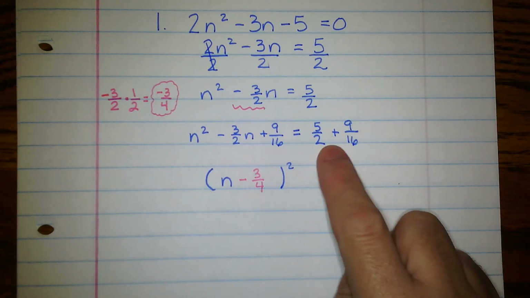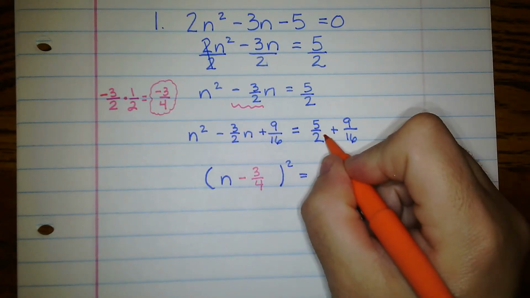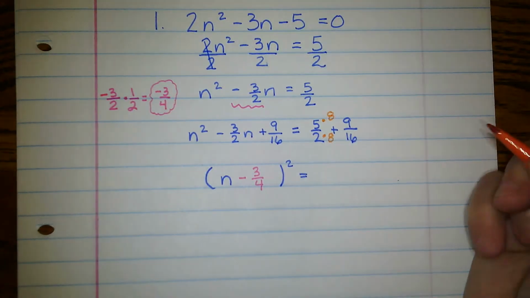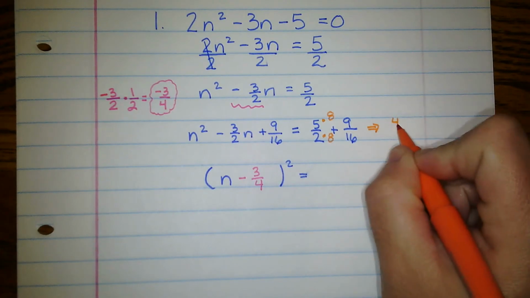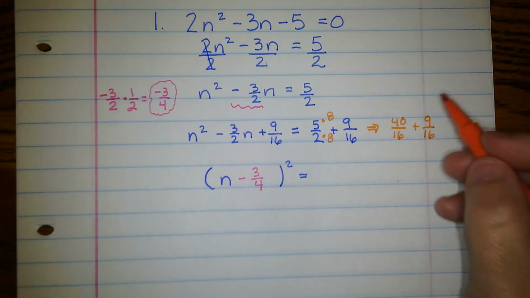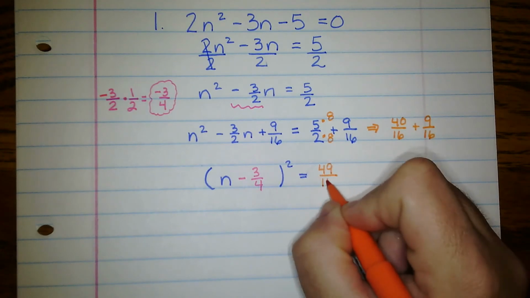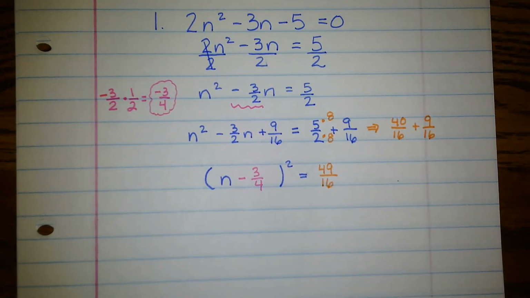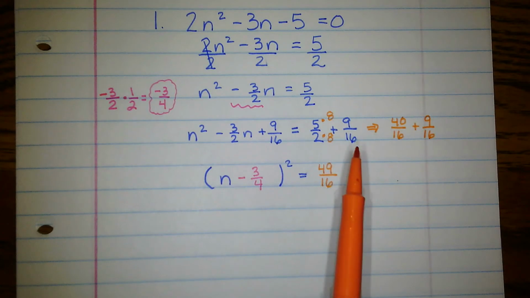But on this side, I need a common denominator, and I need to combine those fractions. So common denominator for 2 and 16 is 16. I'm going to take my 2 and multiply by 8, top and bottom. That's going to give me a 16 on the bottom. And 5 times 8 is 40. So this is going to turn into 40/16 plus 9/16. Well, 40/16 plus 9/16 is 49/16. This is actually going to turn out to be quite pretty at the end. It's just a little funky in the middle as far as the fraction pieces go.